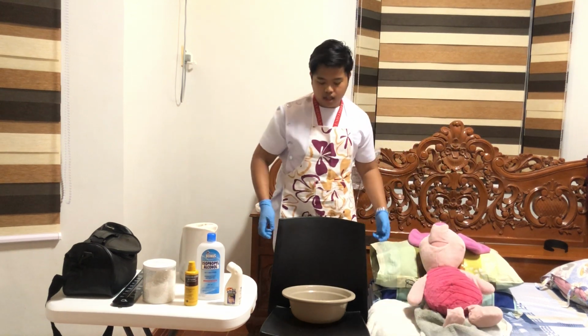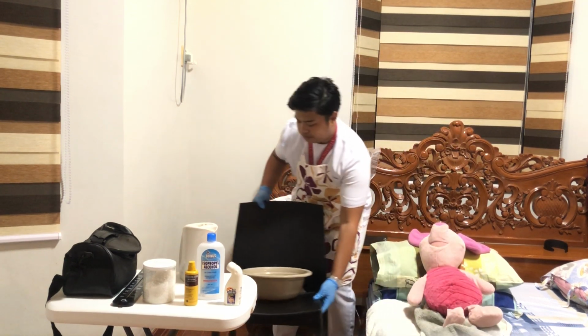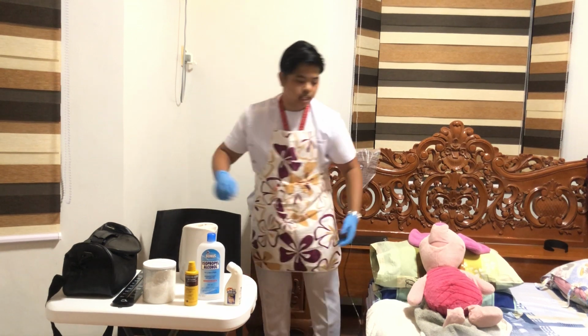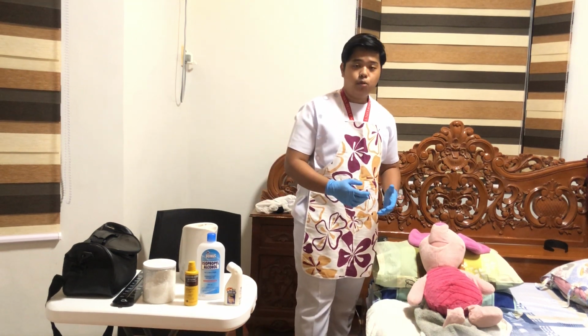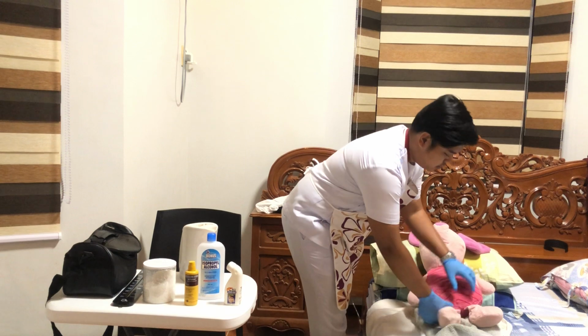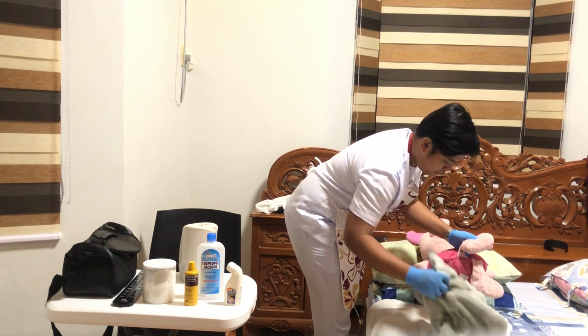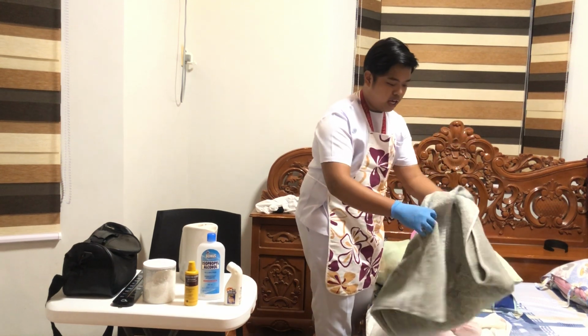And then, after doing so, we need to set this aside. And then, using a towel, we need to dry the patient. So, we need to dry our patient.